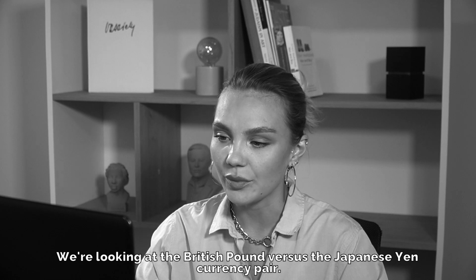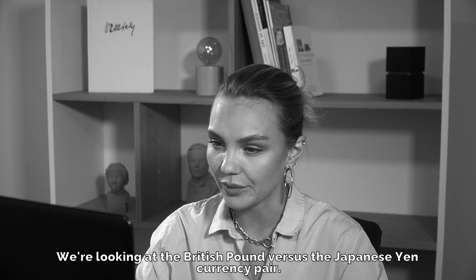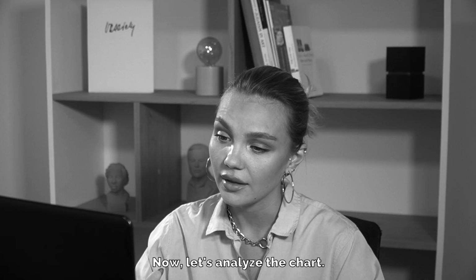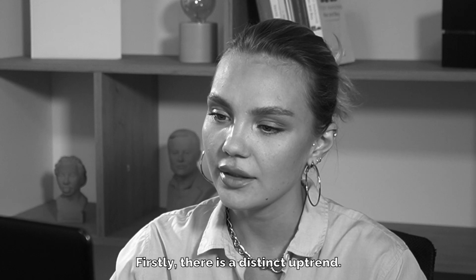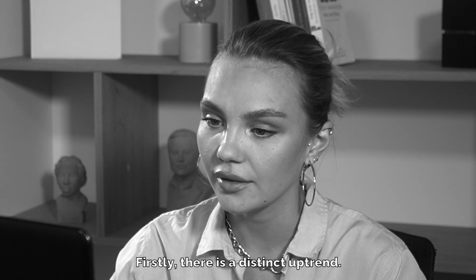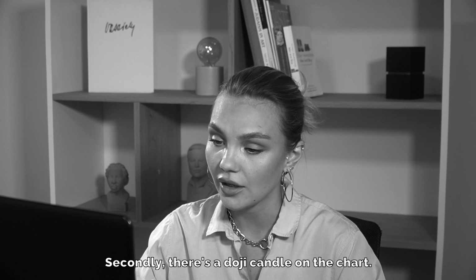We're looking at the British pound versus the Japanese yen currency pair. Commencing a short trade. Now let's analyze the chart. Firstly, there is a distinct uptrend. Secondly, there is a dodgy candle on the chart.